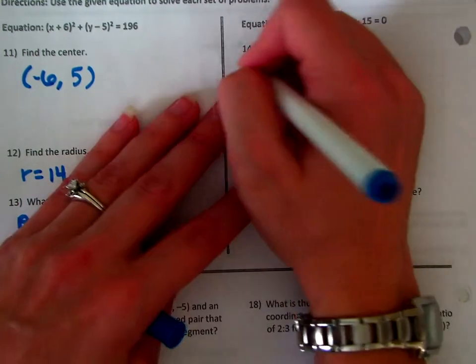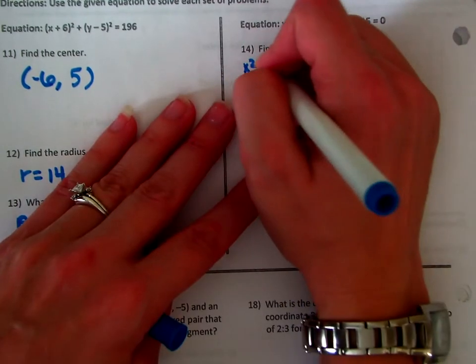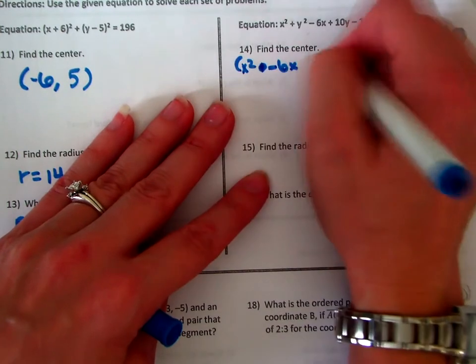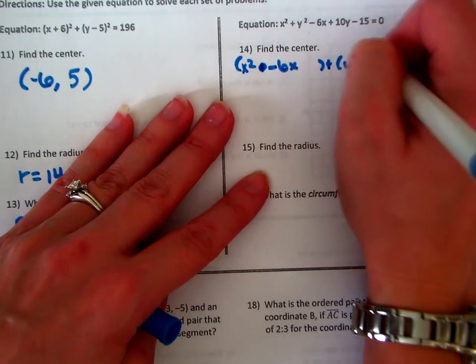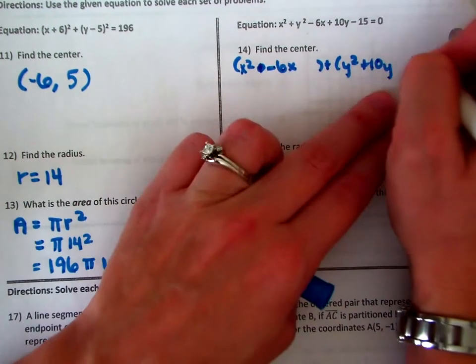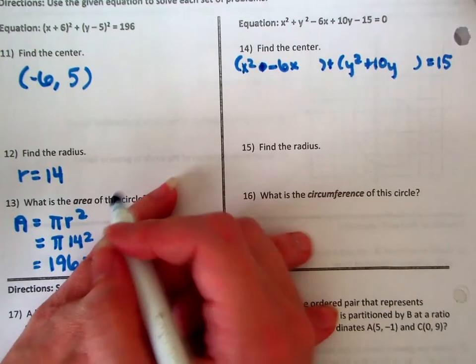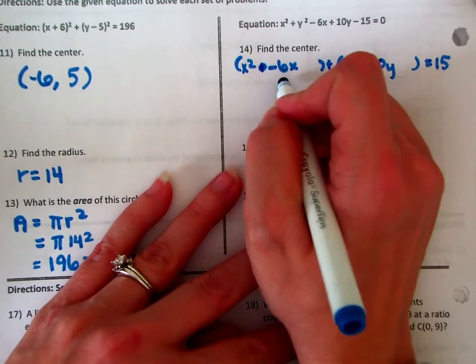So we're going to group the x's, so x squared minus 6x, and then we'll leave a space. Add it to y squared plus 10y, leave a little space, and then we're going to move that 15 to the right by adding it to both sides. Now let's complete the square. So divide this by 2 and square it.